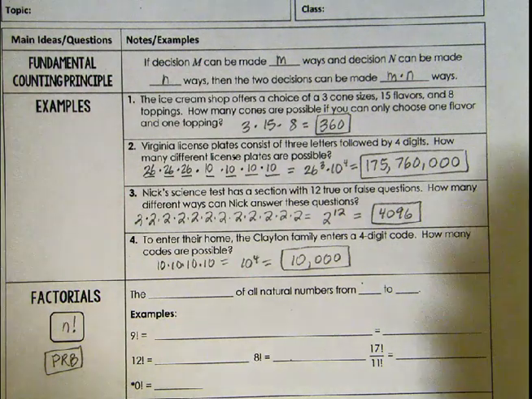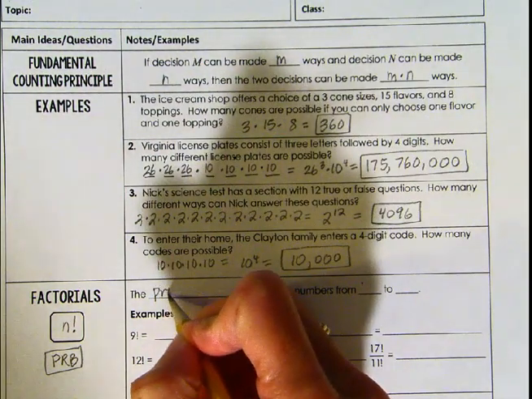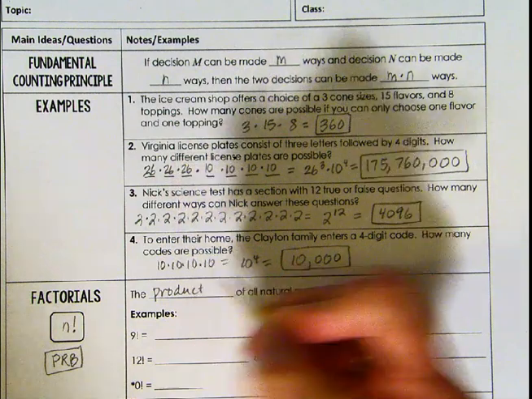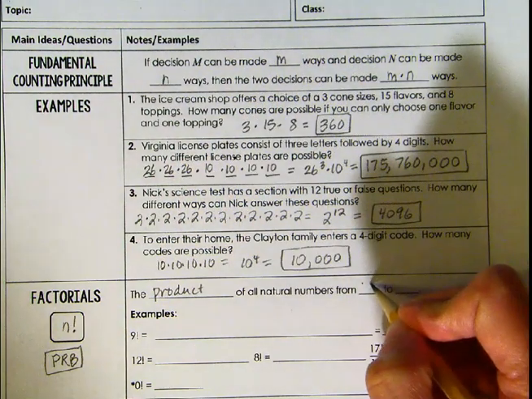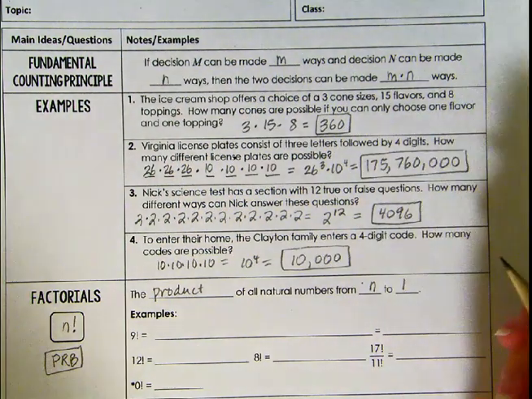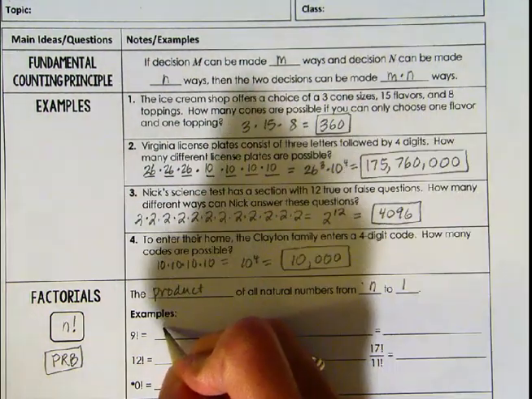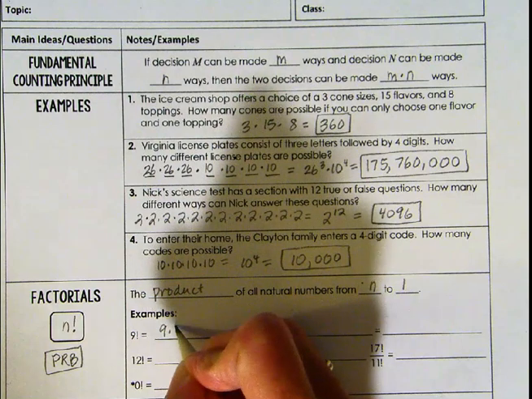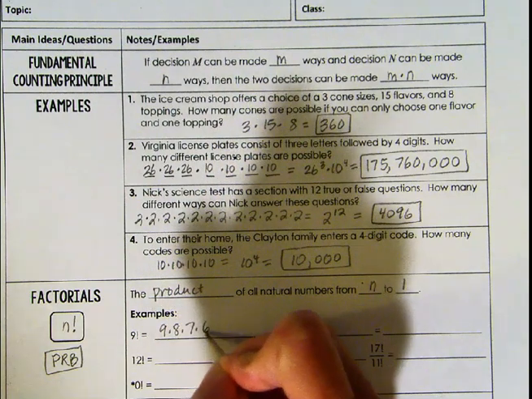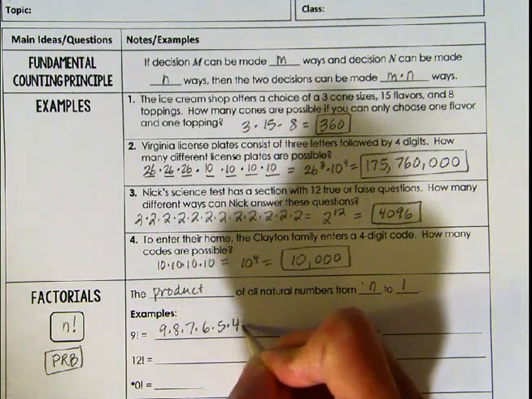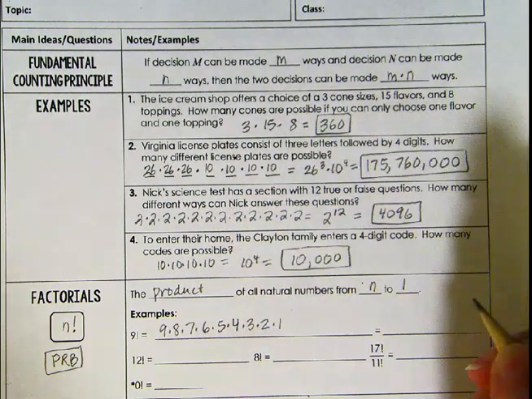But what this means is it's the product, meaning multiply, of all natural numbers from n, whatever the number is, down to 1. So for example, 9 factorial is 9 times 8 times 7 times 6 times 5 times 4 times 3 times 2 times 1.